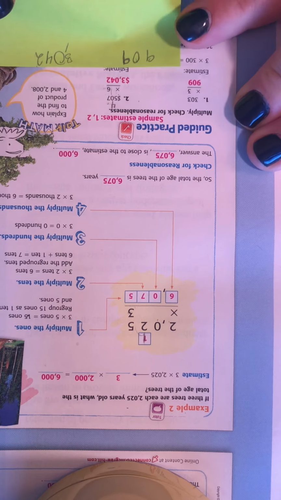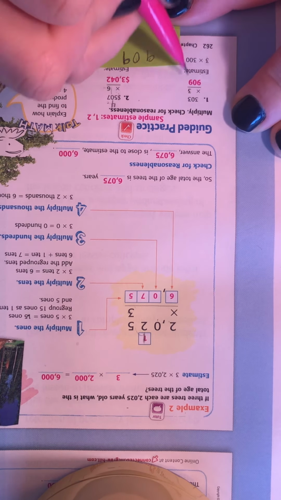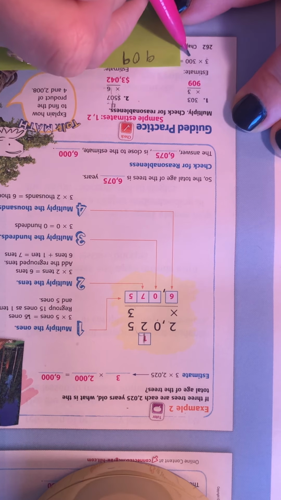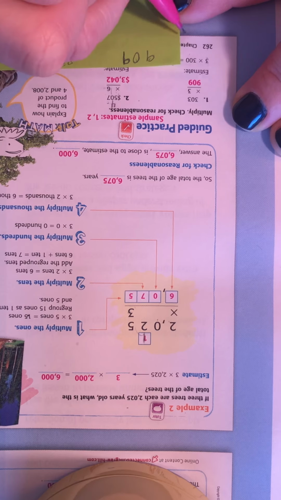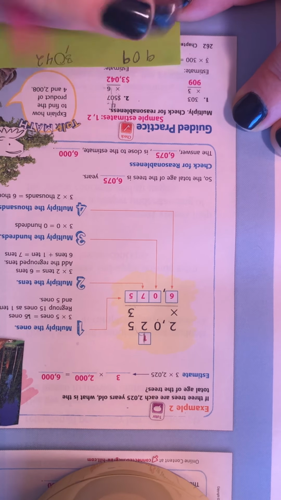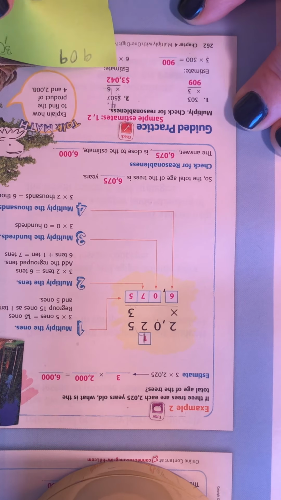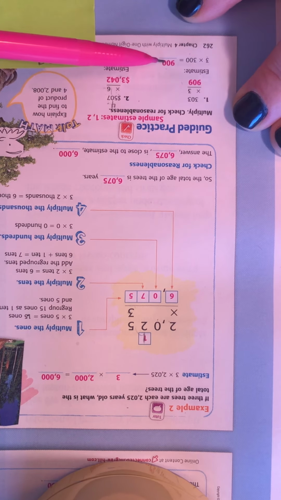Now, if we estimated here, if we estimated 303, we round that, that goes to 300. So we do 3 times 300, which again, we know is just 3 times 3 with 2 zeros at the end. That's going to give us 900. All right, and 909 is very close to our estimate here of 900.